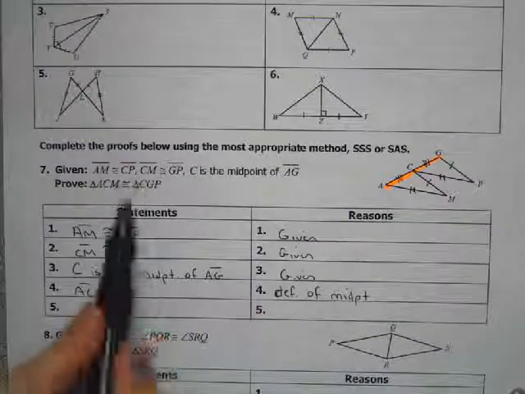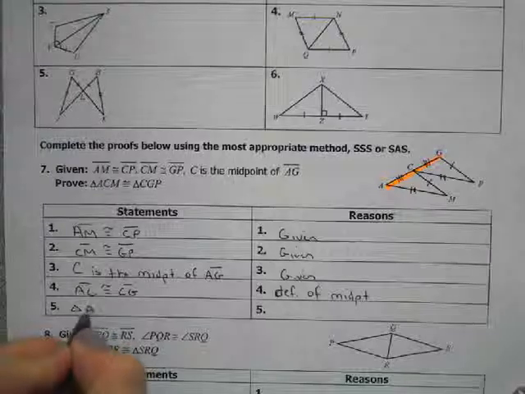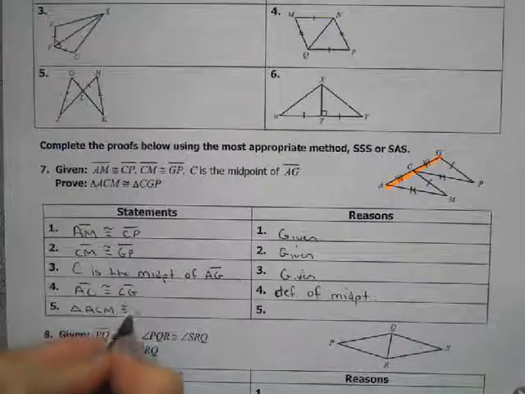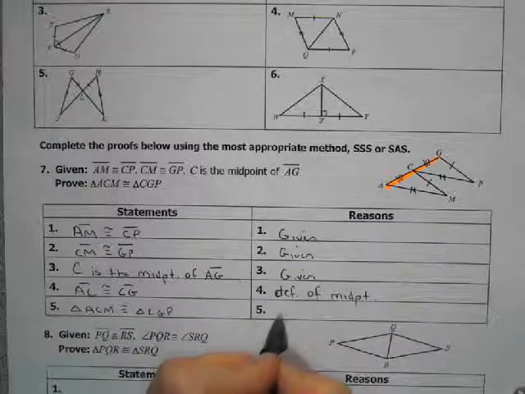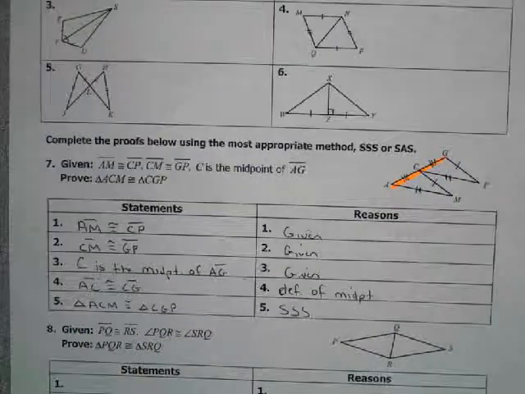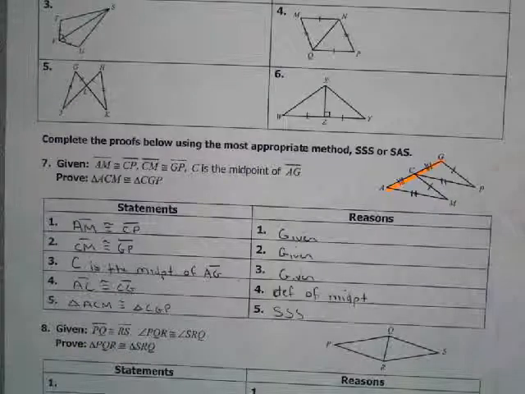And then we always end with what we're trying to prove. So triangle ACM is congruent to triangle CGP by side, side, side. So again, marking the diagram is crucial to making your proof easier to do.